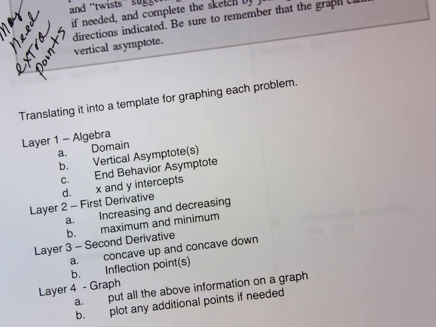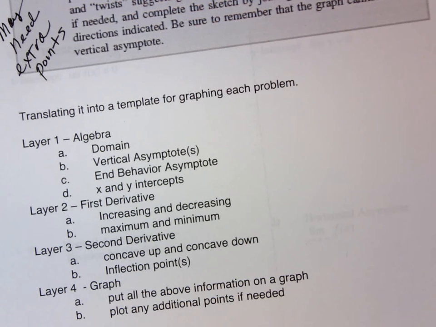Layer 1, algebra. Domain, vertical asymptotes, end behavior asymptotes, x and y intercepts. 2, first derivative, increasing, decreasing, maximum, minimum. 3, second derivative, concave up, concave down, inflection points. 4, graph, put all the above information on the graph, plot any additional points if needed. That's all that is saying in a very concise form.